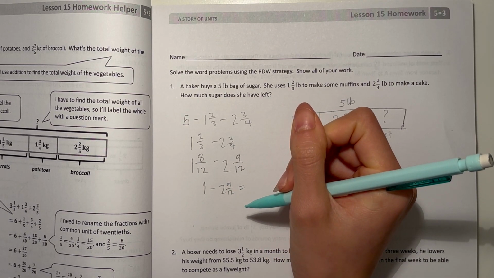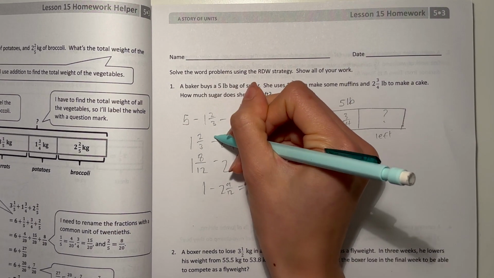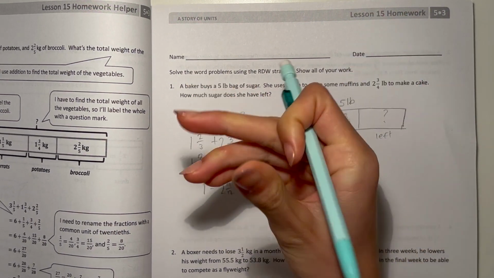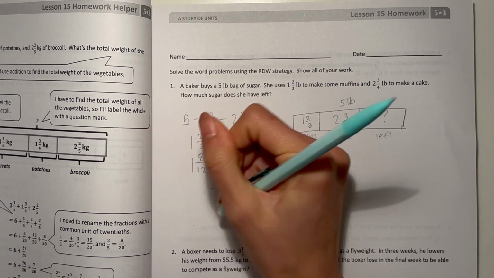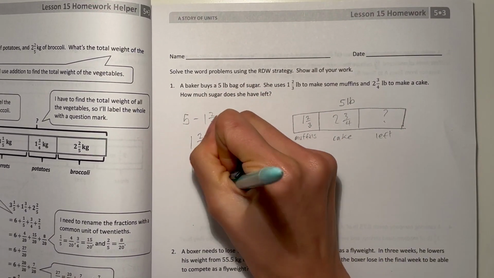Wait. Hold on. Oh my god, they're adding. Oh my god. Guys. That's kind of stupid.